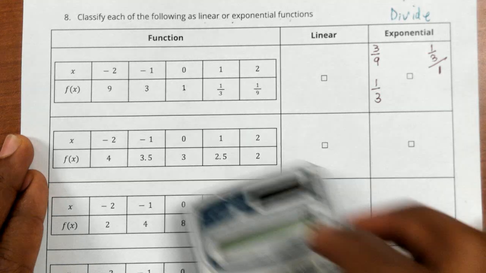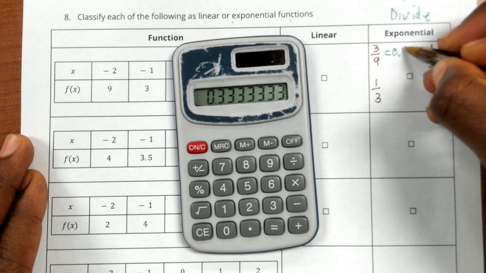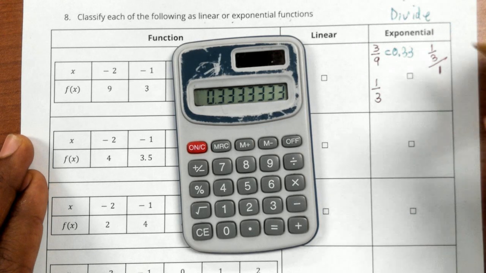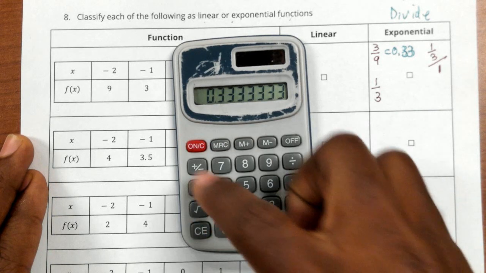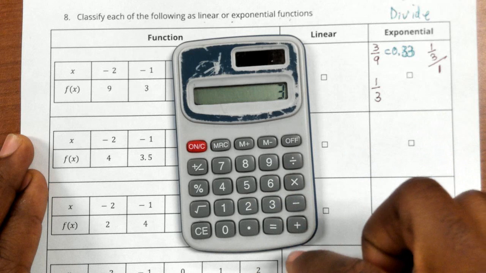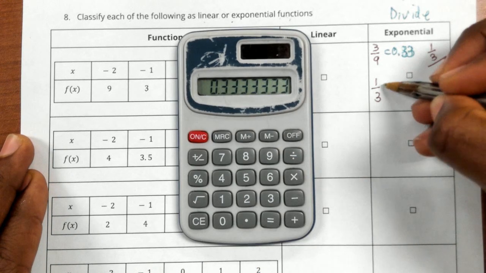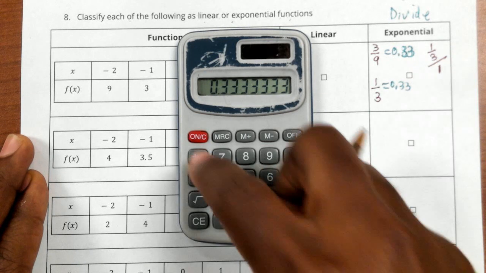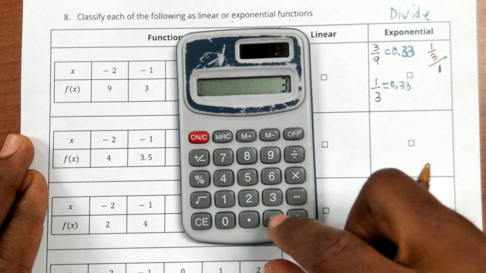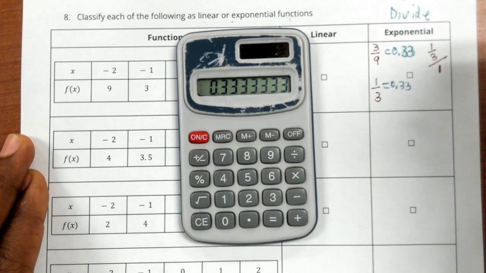So let's divide. 3 divided by 9 gives 0.33 repeating. 1 divided by 3 also gives 0.33. 1 over 3 divided by 1, anything divided by 1 stays the same, so I still get 0.33.